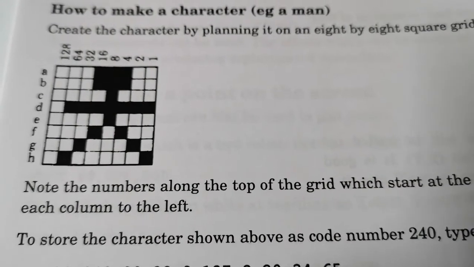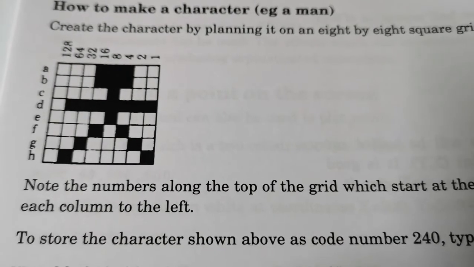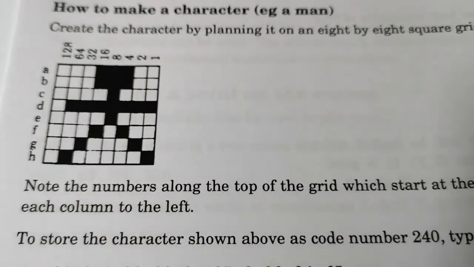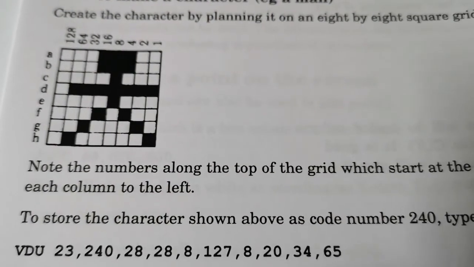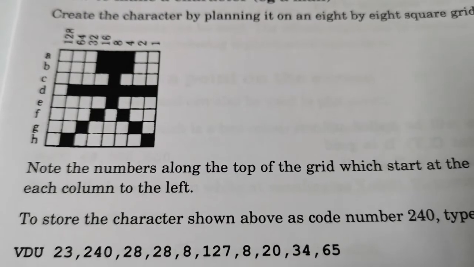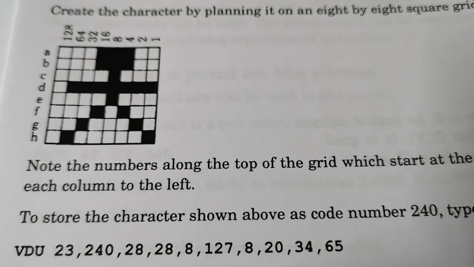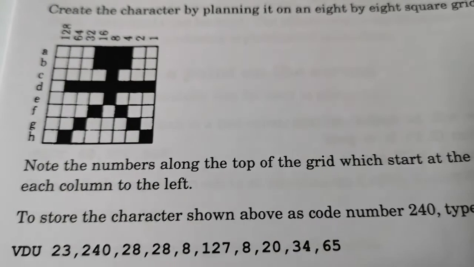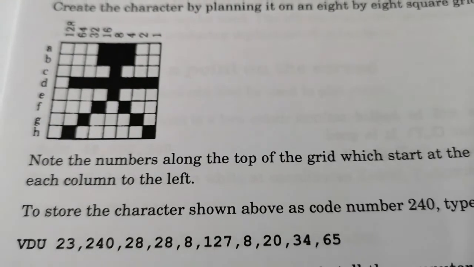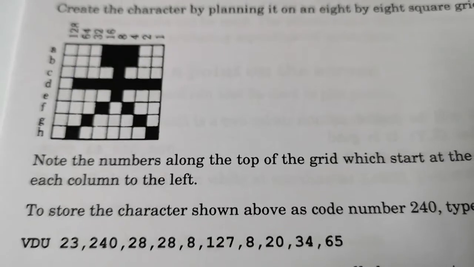And each character can be changed, and the way you change it is you map the individual pixel on the grid. So basically, if you look at the line at the bottom, the VDU23 is the command that you're using. The rest of the lines actually tell you where you're putting the pixel within the character you're creating.